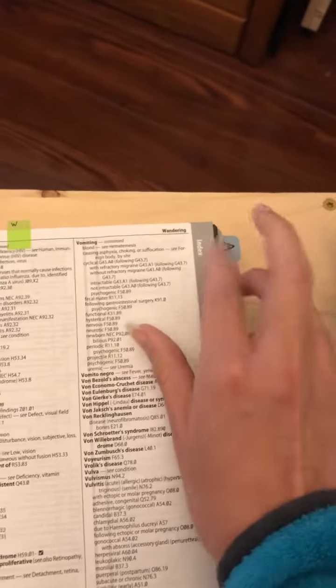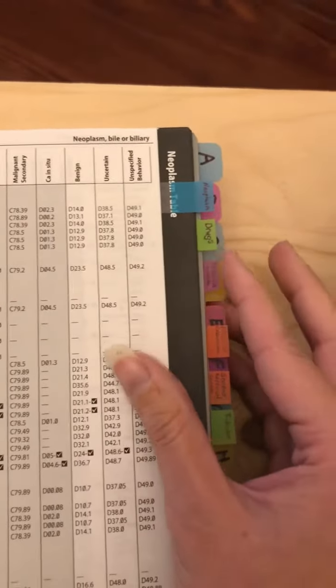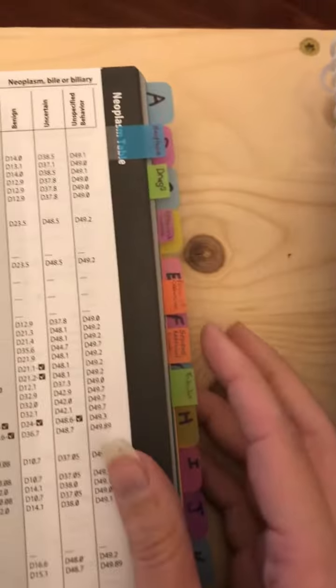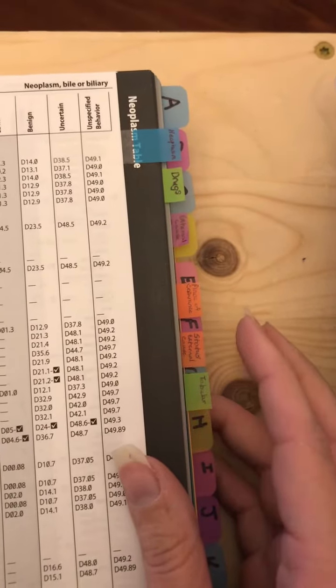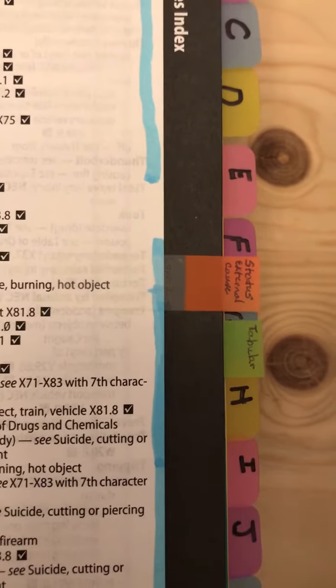I also made sure to mark the neoplasms, your drug section, and your external mobility codes. You've got your place of occurrence, your, what is this one? I can't see it through here. This is status, external cause, and your tabular. So, for me, that was ideal.